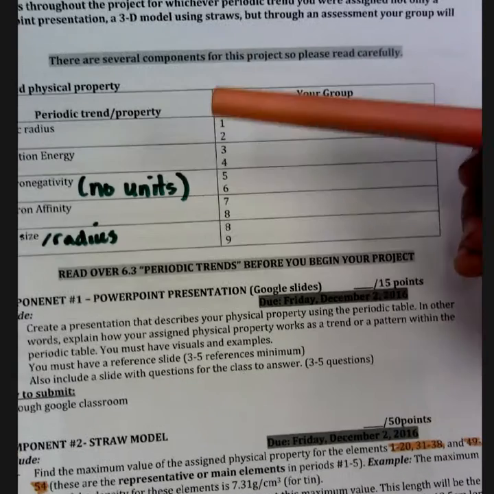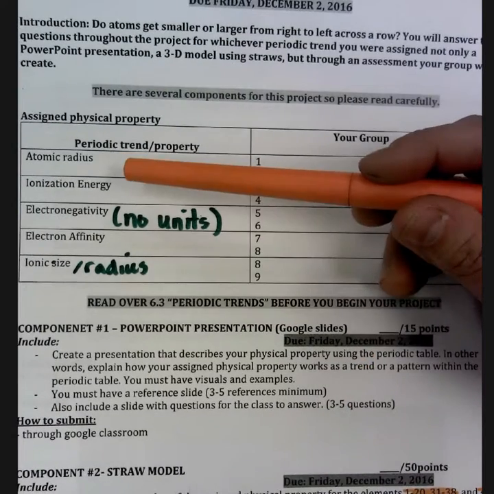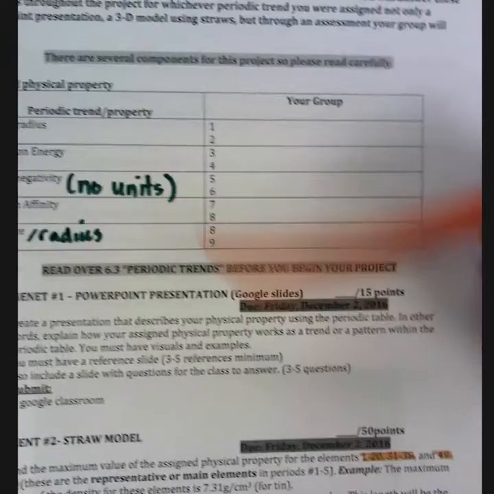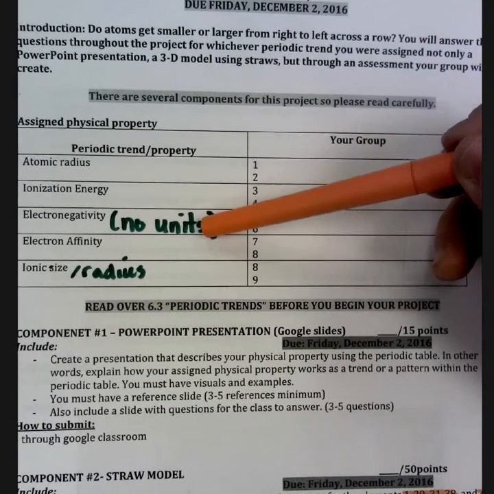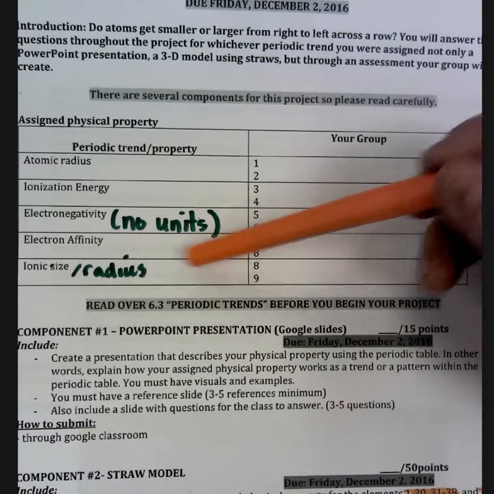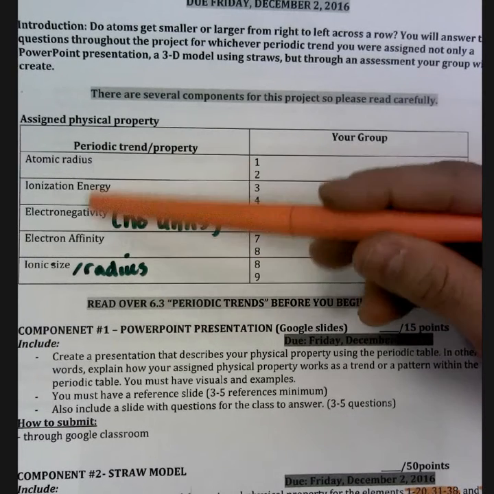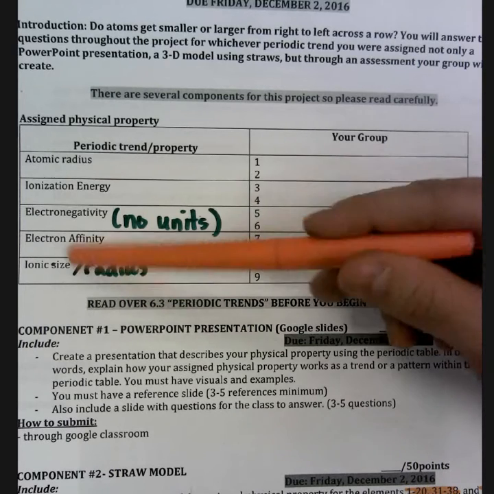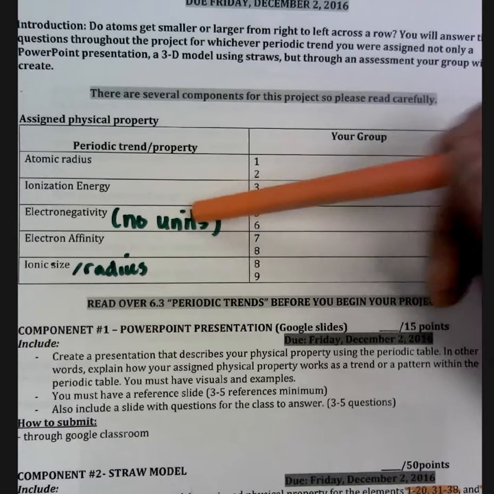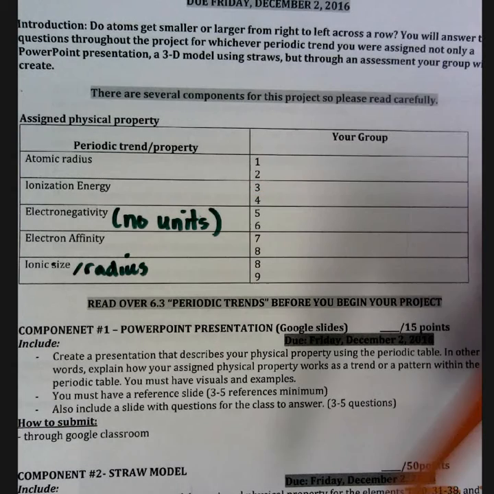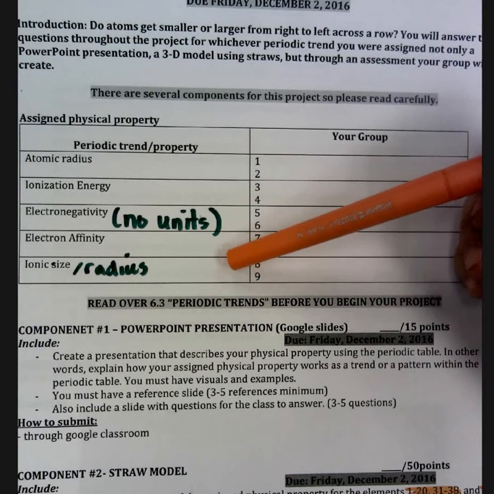So you're going to find the atomic radius values for all of these elements. The same thing for ionization energy, electronegativity, electron affinity, or ionic size, radius. Now, all of these have units that you need to watch out for, except for electronegativity, which is stated right there. Okay? As my example, I'm going to focus on electron affinity. That's the one I'm going to look at.